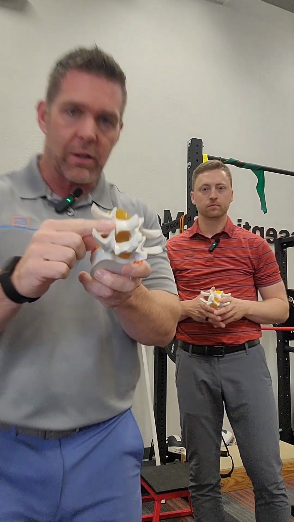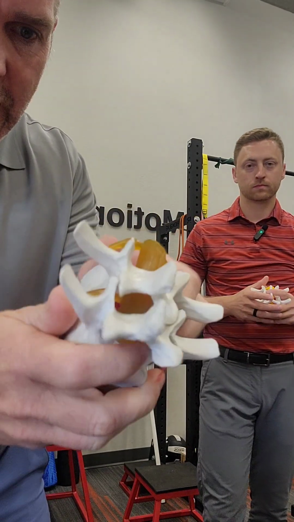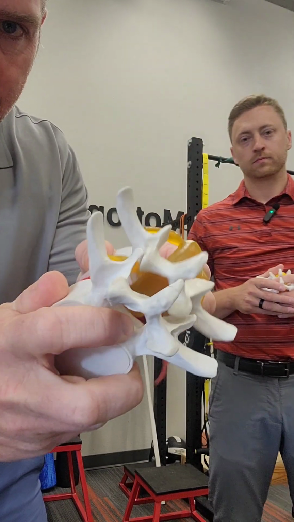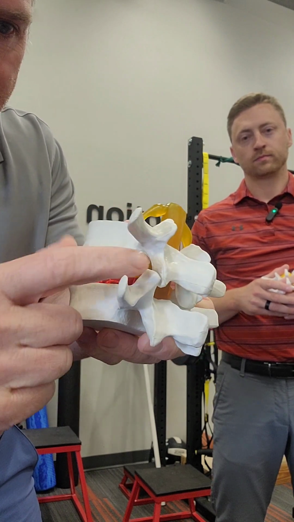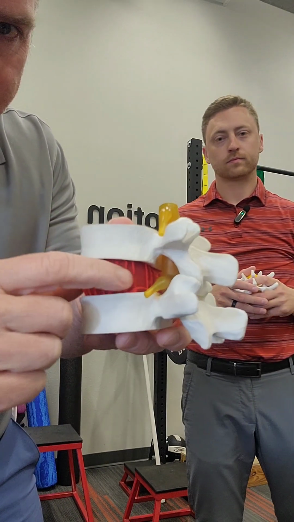But how will you determine, and this is the scary part, and really the confusing part for you as the person going through this pain, how do I know if it's my facet joint? So facet joints look like this. It's these little guys that actually articulate together and produce the movement. So that's a facet.